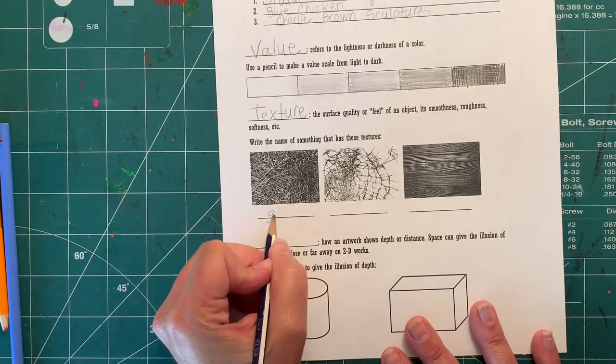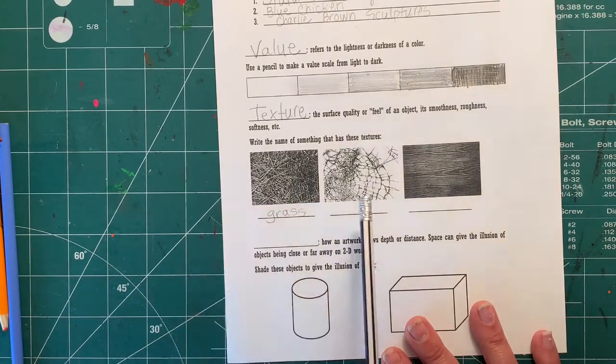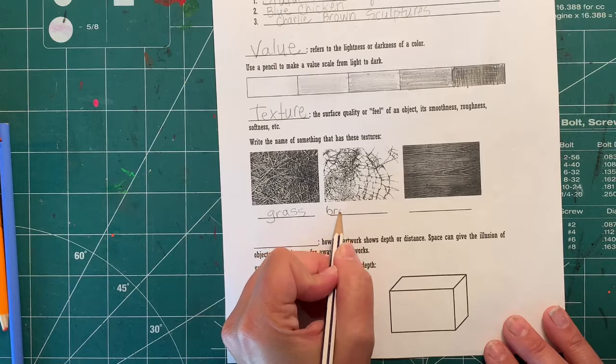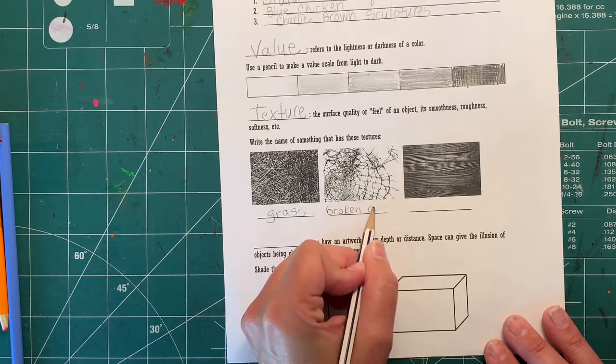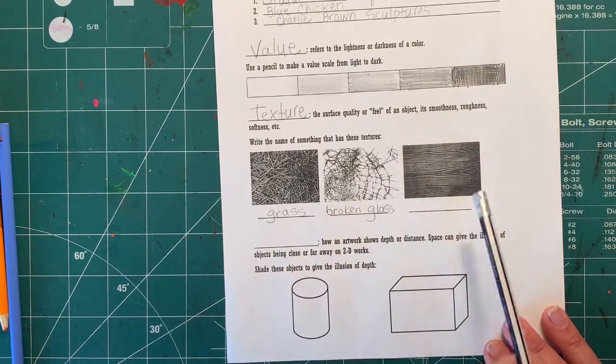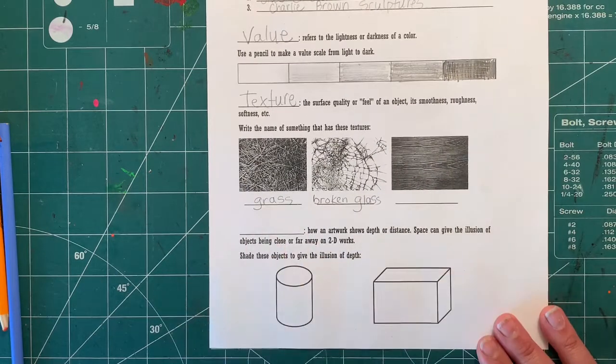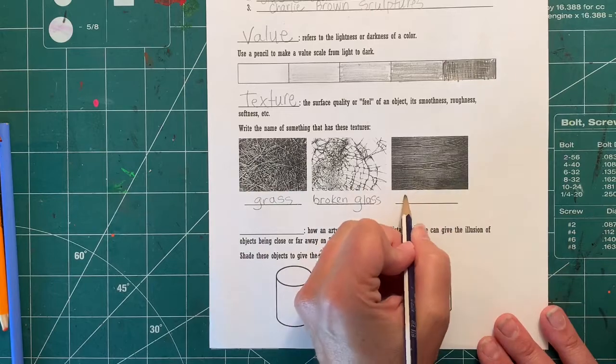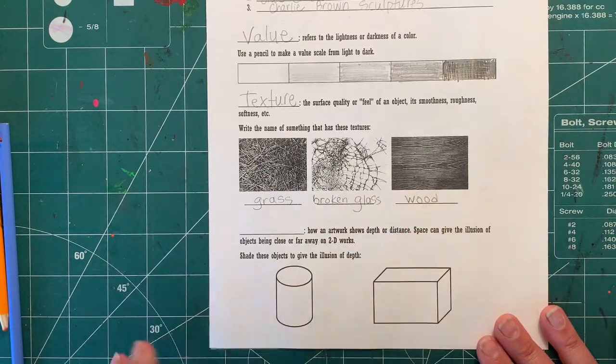So I'm just gonna write grass. This one here reminds me of something that's been shattered, like broken glass. So I'm gonna write that. And this one here looks like it has the texture of a piece of wood when it's been cut. So I'm just gonna write wood.